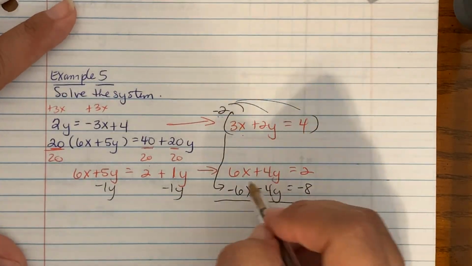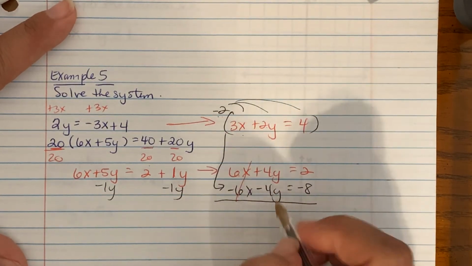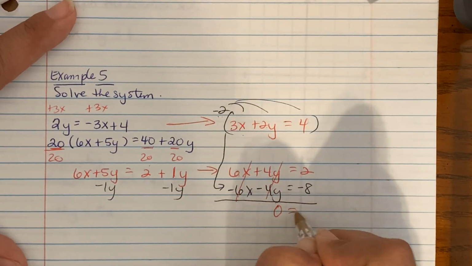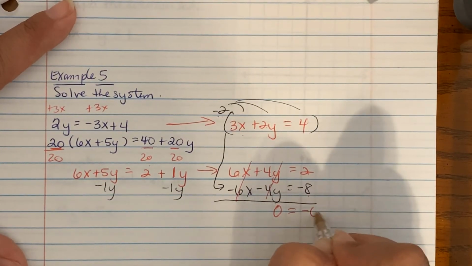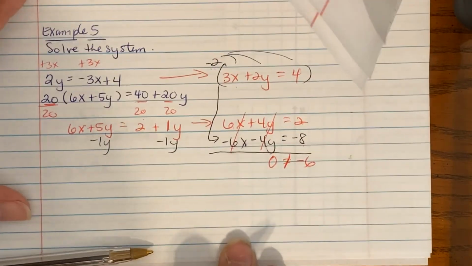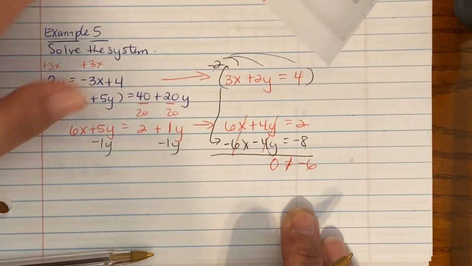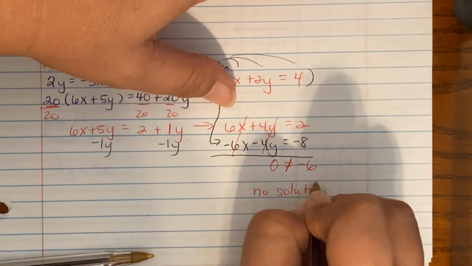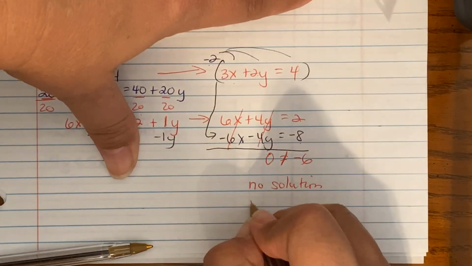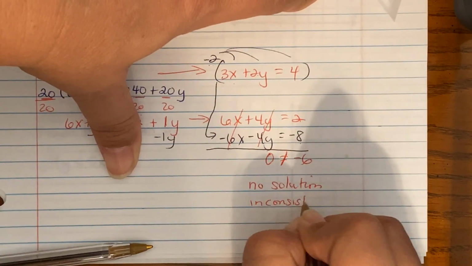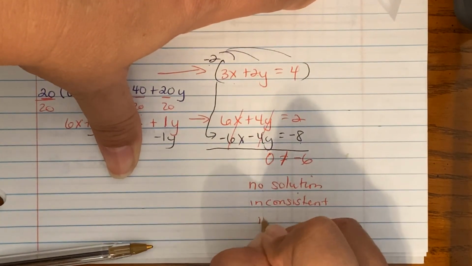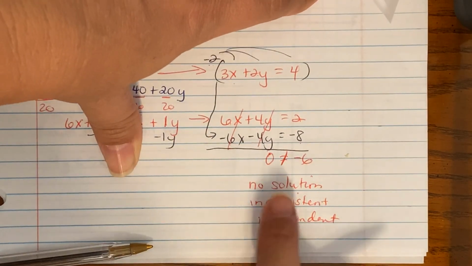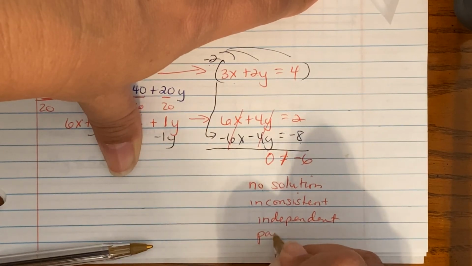When we add straight down, 6x and negative 6x cancels. 4y and negative 4y cancels, leaving you with 0. 2 minus 8 is negative 6. 0 cannot equal negative 6. Because of this, we know we are no solution, which means we are inconsistent but independent. And because we are no solution, that means we are parallel.